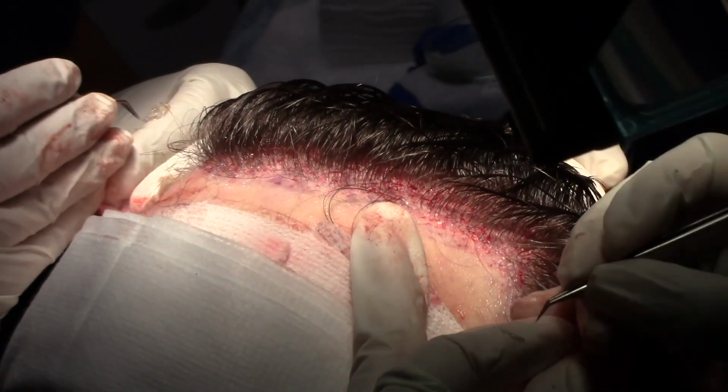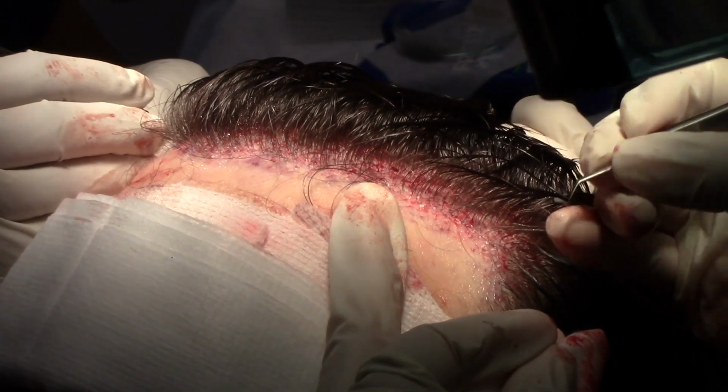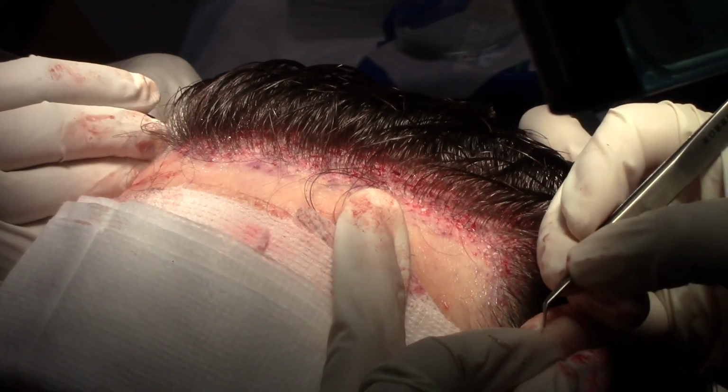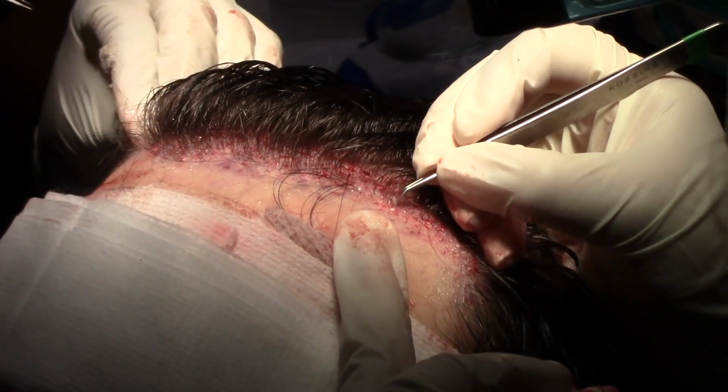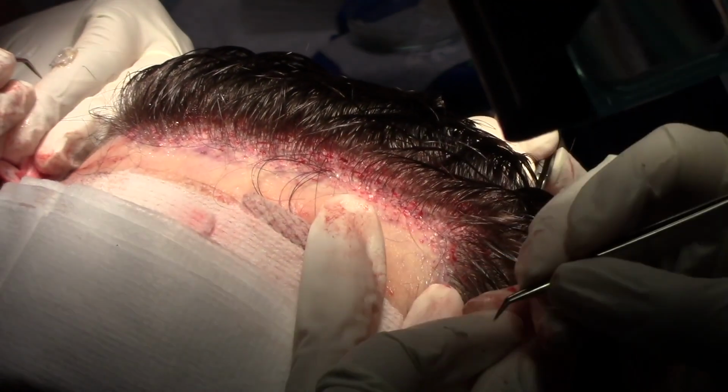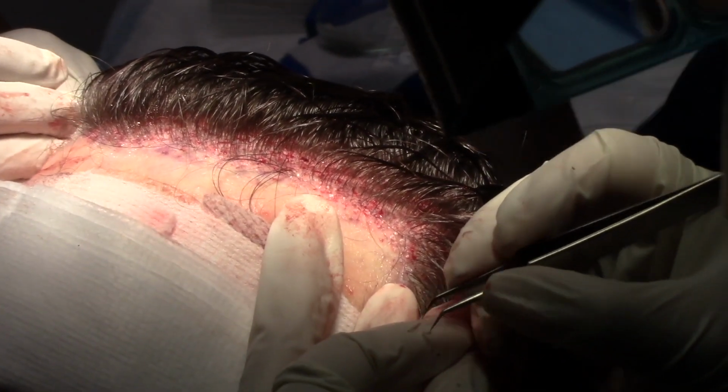You can actually place more than one graft in a site. You usually don't want to do that. If you're going for density and all you have is single hair follicular units, occasionally you will do that. But your doctor will tell you that in advance. Usually you don't want to do that because it results in something called piggybacking.